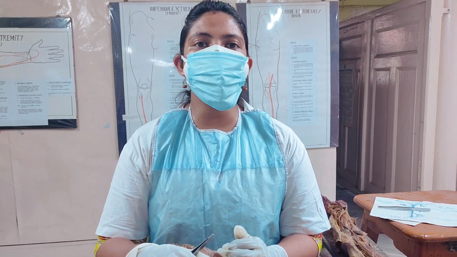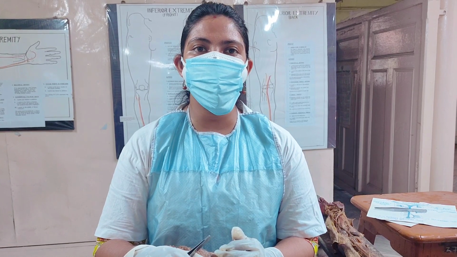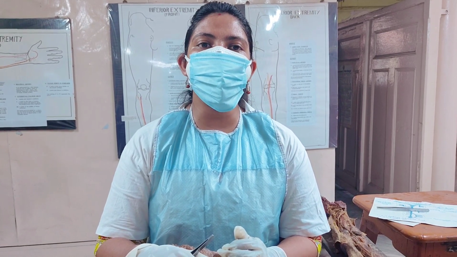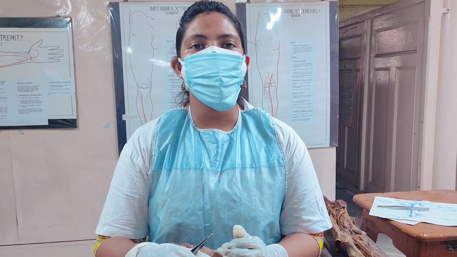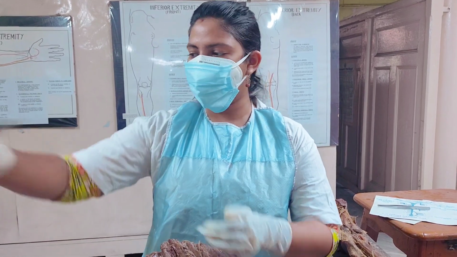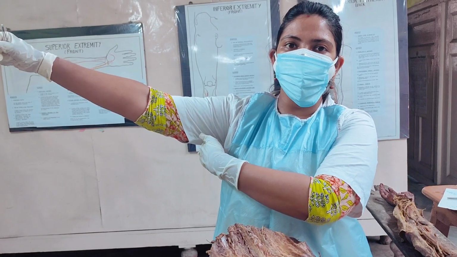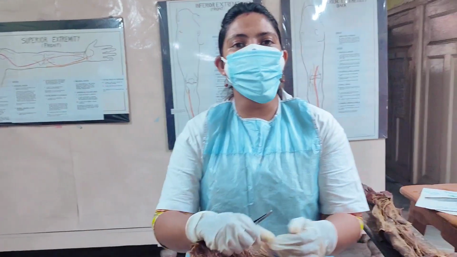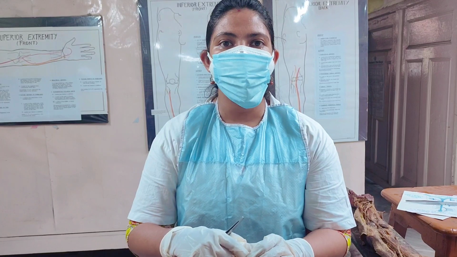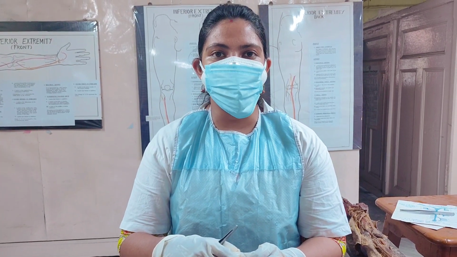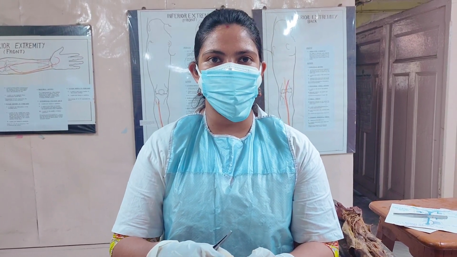This lateral cutaneous branch of T2 is known as the intercostobrachial nerve. It supplies the medial side of the arm as well as the floor of the axilla. The importance of this branch is that during coronary artery disease, the cardiac pain is radiated along this nerve to the medial side of the arm.